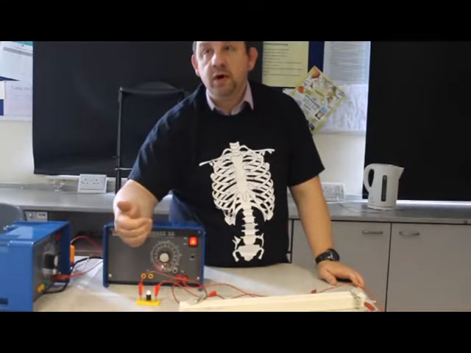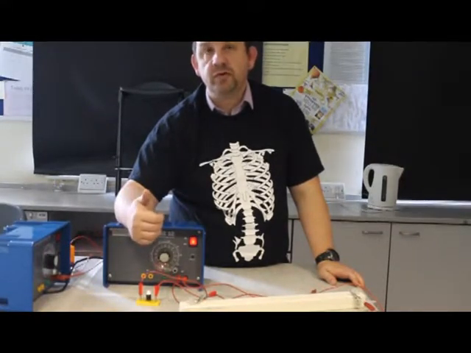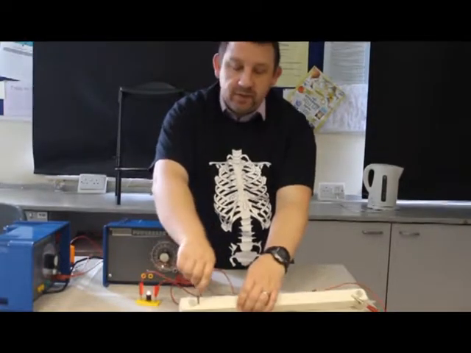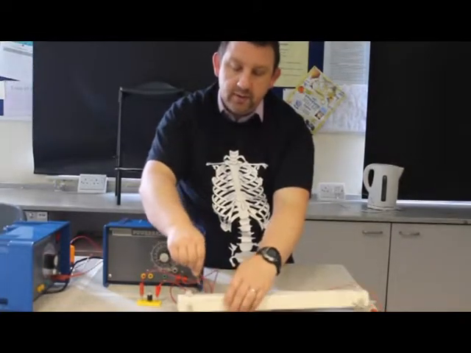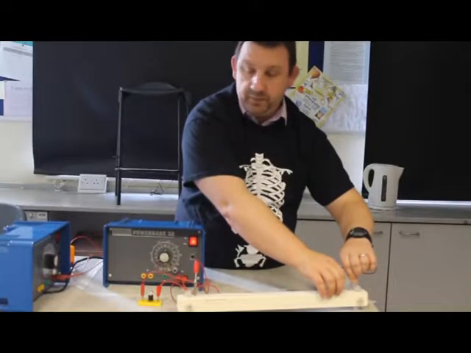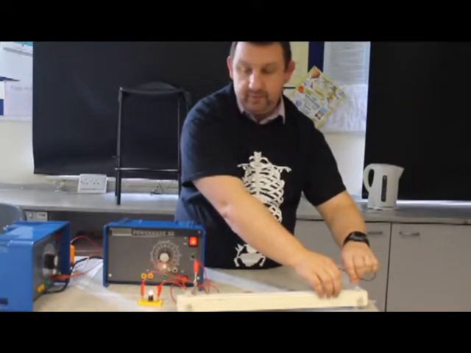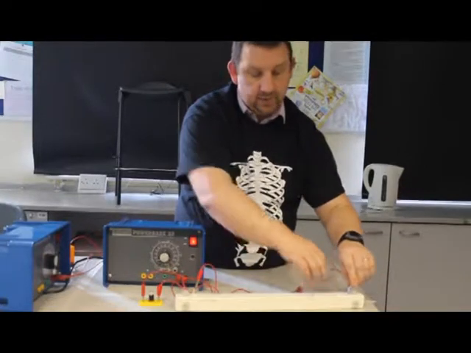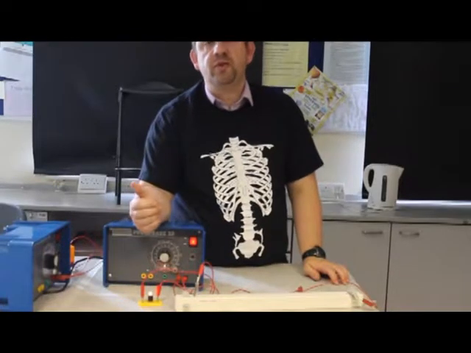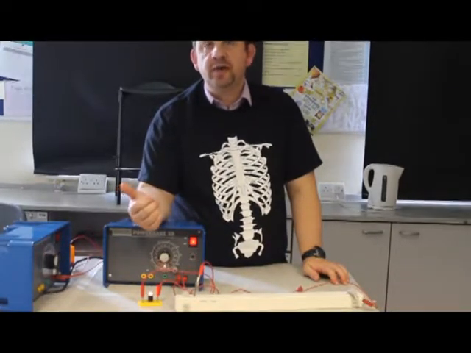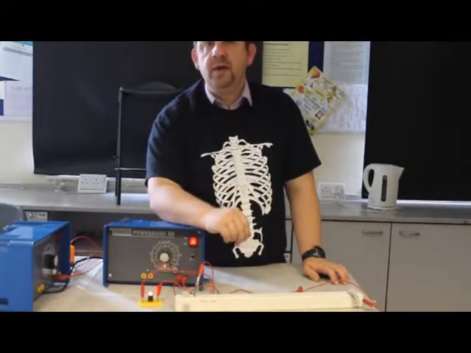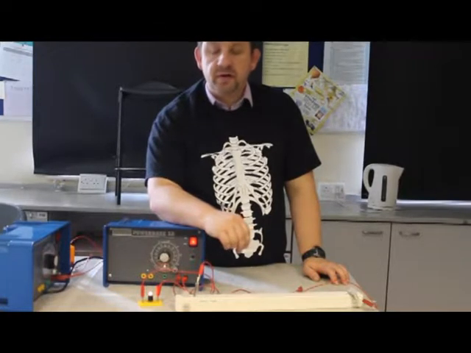If I were to use a thicker wire, the resistance would be lower. It would be easier for the electrons to travel, so the bulb would appear brighter. I happen to have a thicker piece of wire here, so there we are, brighter bulb. But the other thing that affects the brightness of the bulb and the resistance of the wire is how long the wire is. It's not because it takes the electrons longer to get through, it's simply that they're more likely to have collisions the further they have to travel.